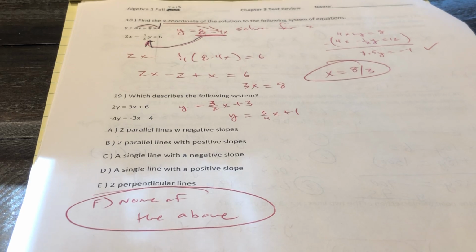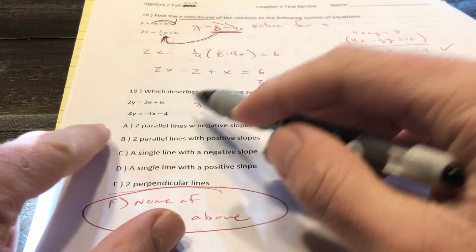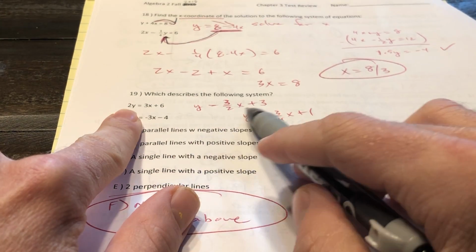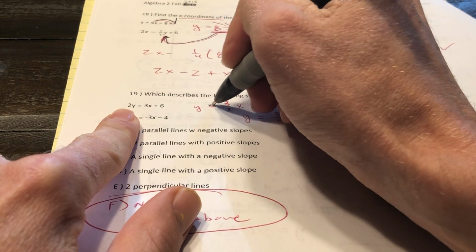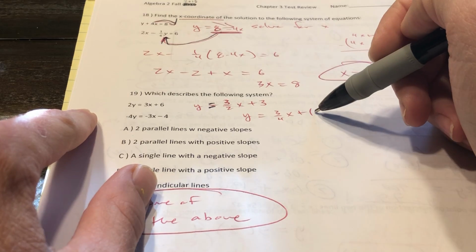Now, 19's odd. I don't know when I originally had this at Mount Olive if I copied it down wrong, but none of those answers are correct. This one came from the ACT. So here's what you do. You divide in this first equation everything by 2. So you have y equals 3 over 2x plus 3. Divide everything here by negative 4.